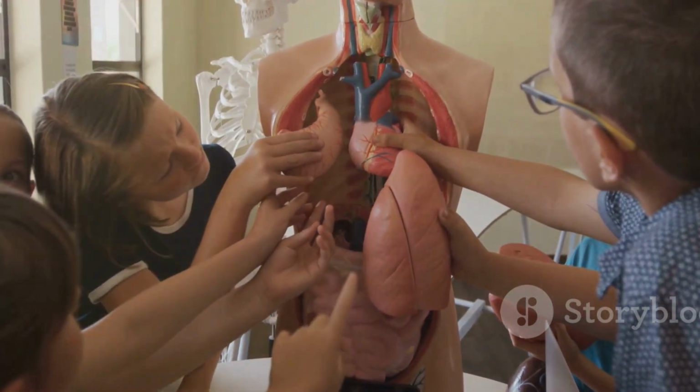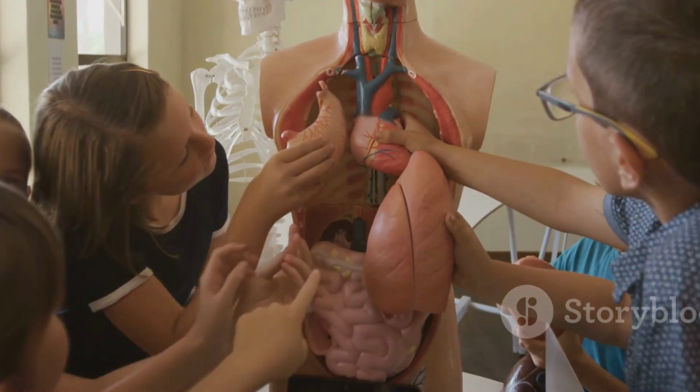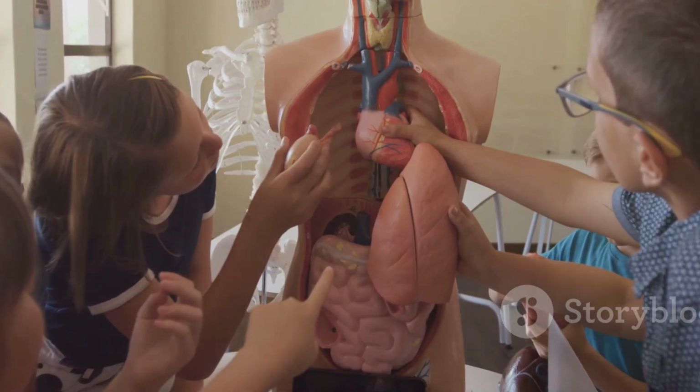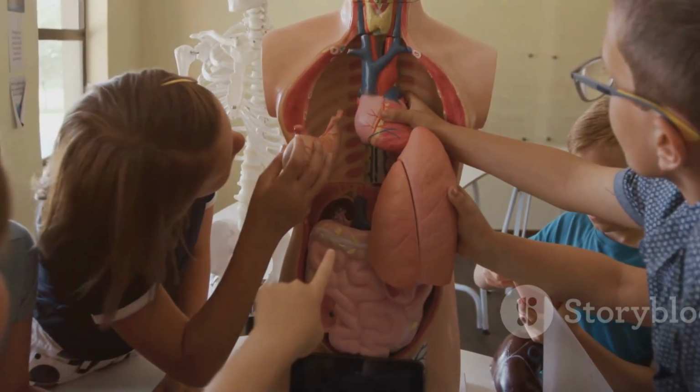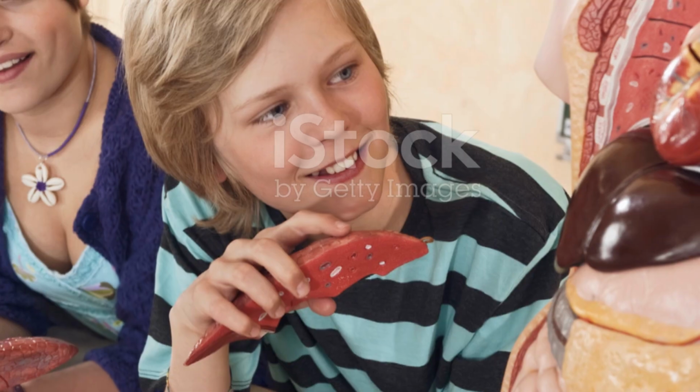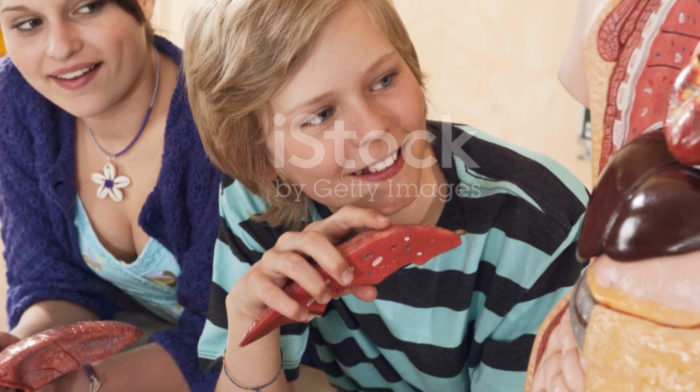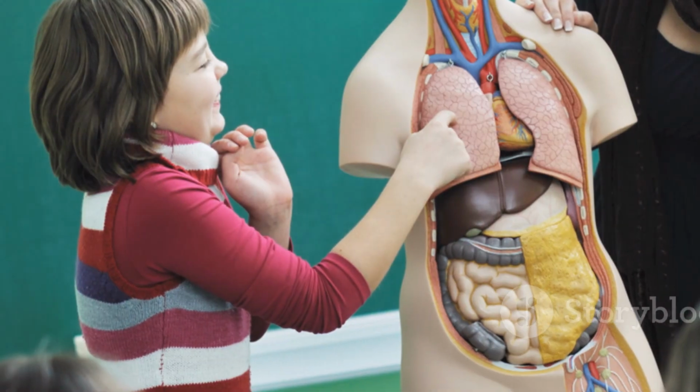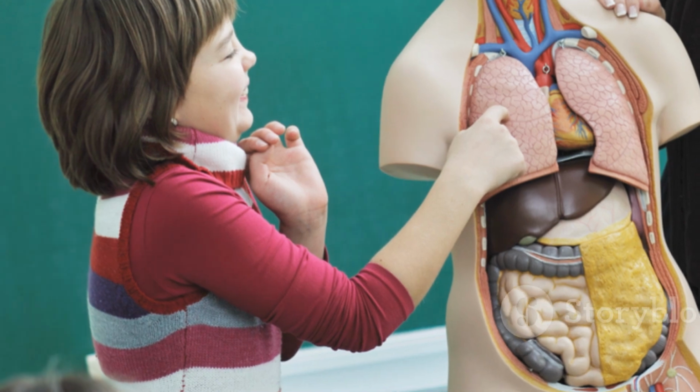Engaging activities for students. Diagram labeling. Label the parts of the digestive system. Nutrient matching game. Match foods with the nutrients they provide. Digestive process simulation. Act out the journey of food through the digestive system.